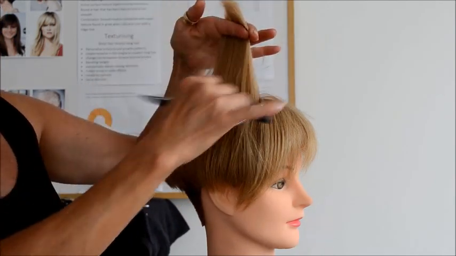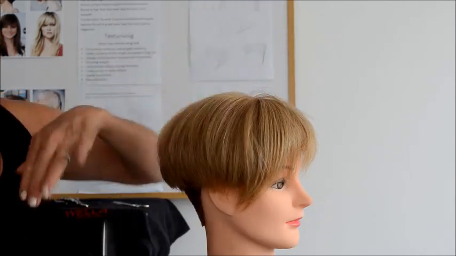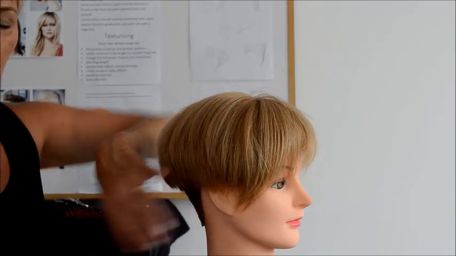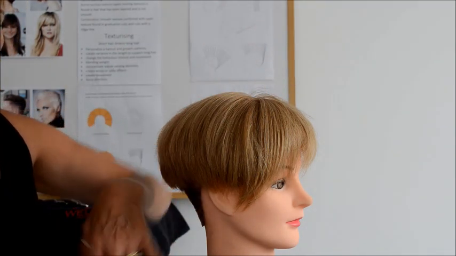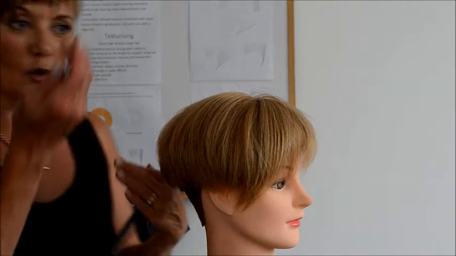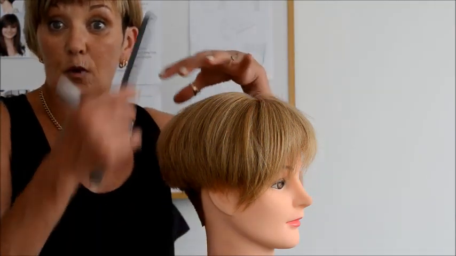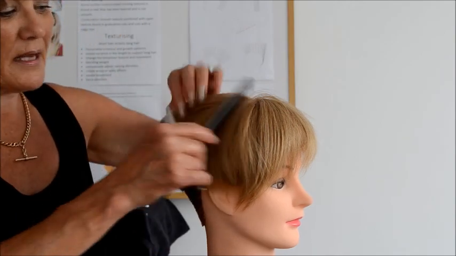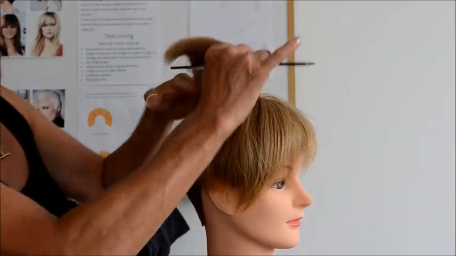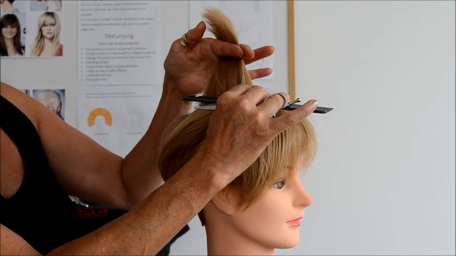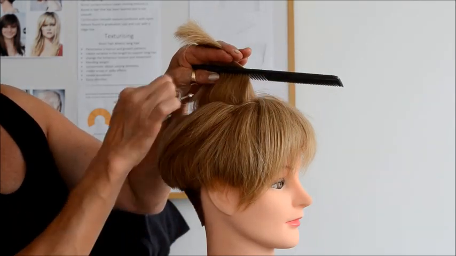So you can see those lovely little soft short pieces of hair, they're going to serve to support that longer hair. So when we use underlying texture, we're using that texture to support the long hair. And remember, to create volume, the texture must be within the root area and the mid-lengths in this area here.